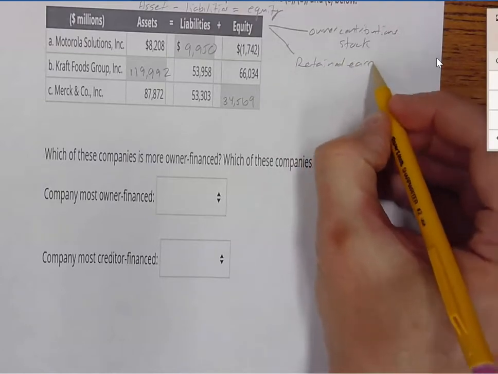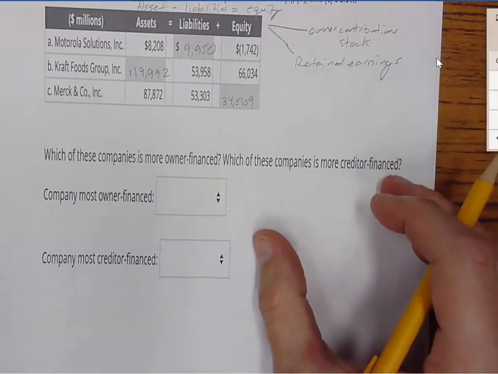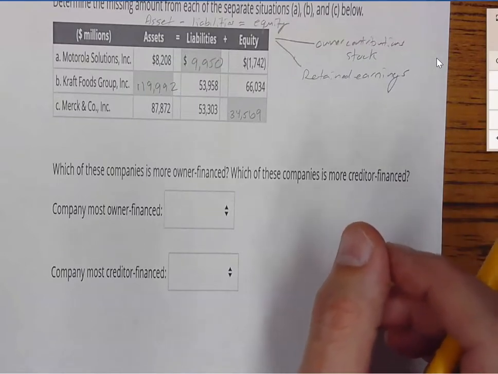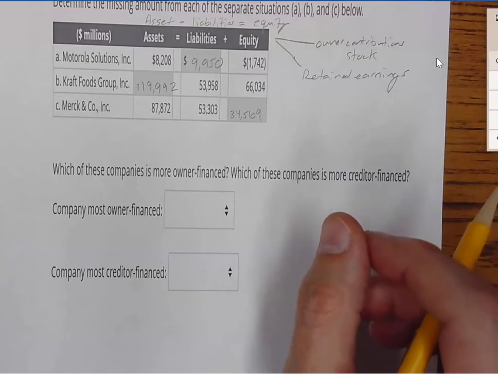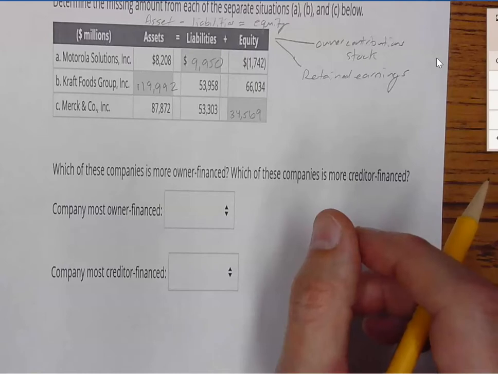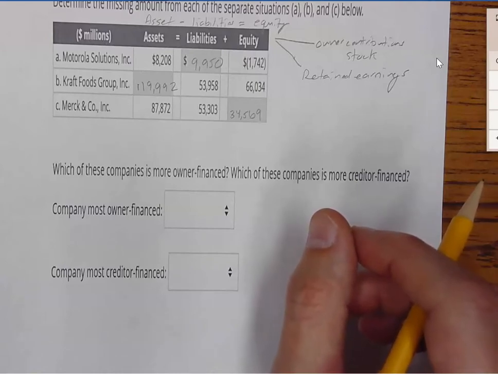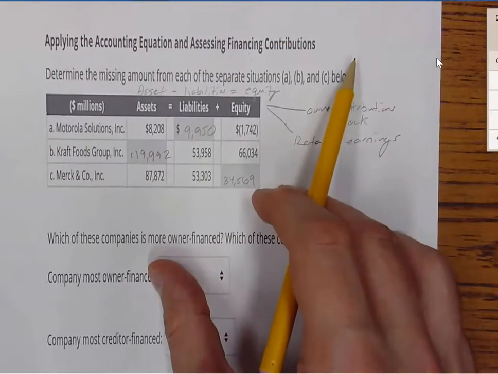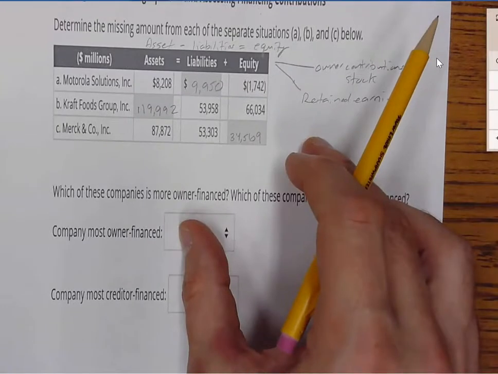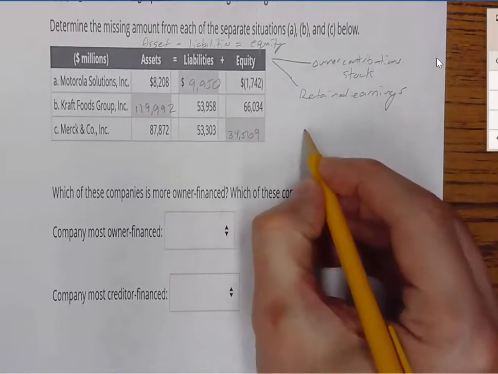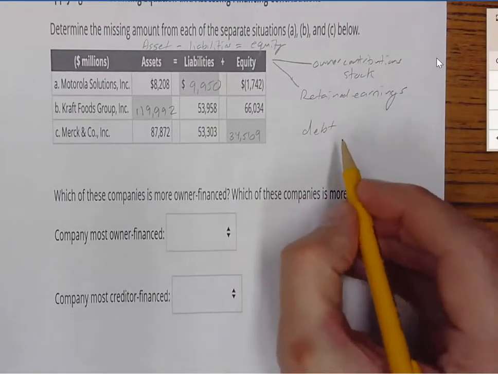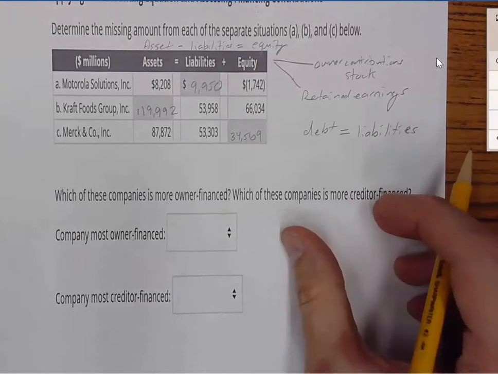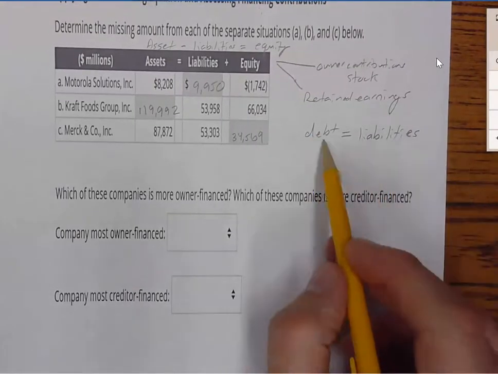Retained earnings flow from the income statement into the statement of stockholders' equity. We subtract out any dividends paid, and what's left goes to retained earnings. I said statement of stockholders' equity, but the easier way to say that would be the statement of retained earnings. The other way we can finance a company, not through stock, is through debt. Debt is not necessarily synonymous with liabilities, but they're pretty close.